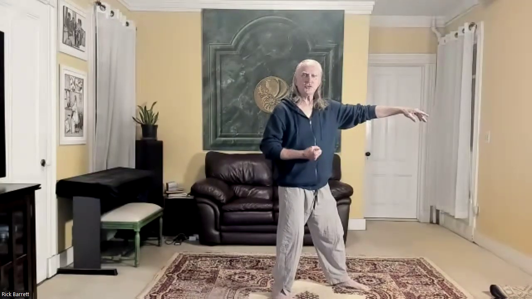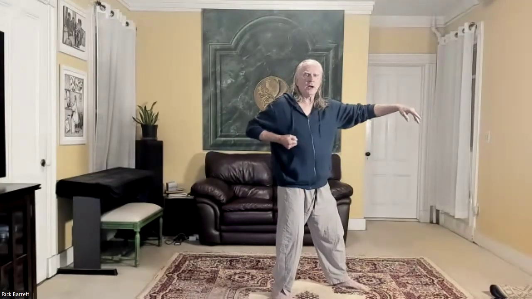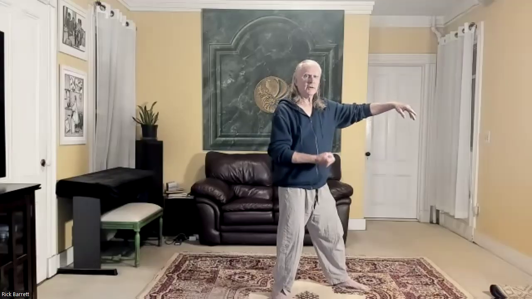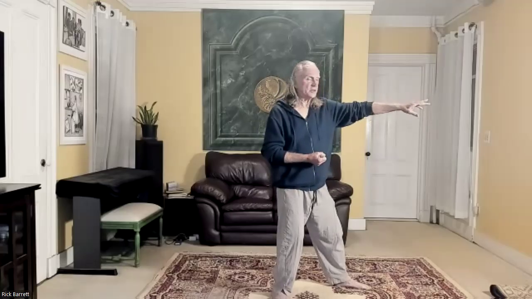Your right fist is very soft. Got that Taiji fist there. Your right elbow, you're not pulling it back to here. It's down there hanging out by your body. You're reaching out, pointing with your left index finger. This is the direction. This is your intent, it's going this way.